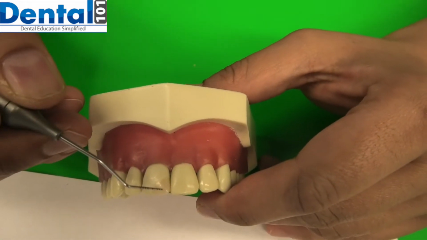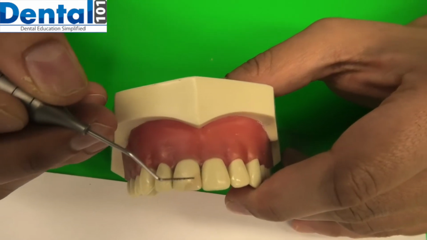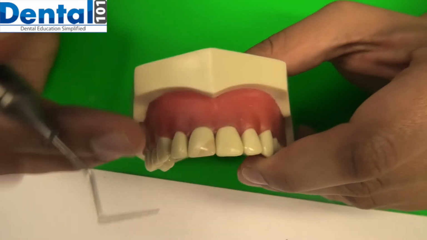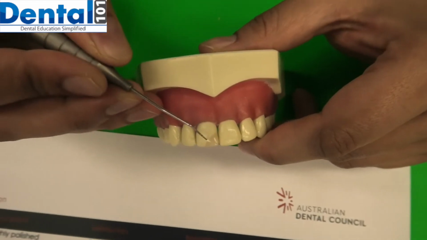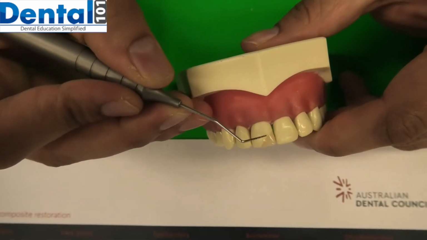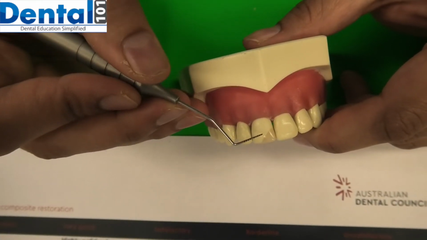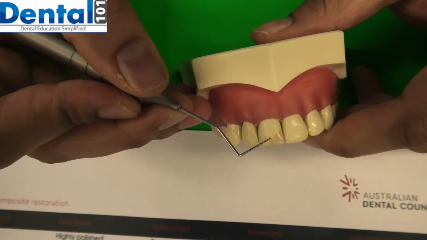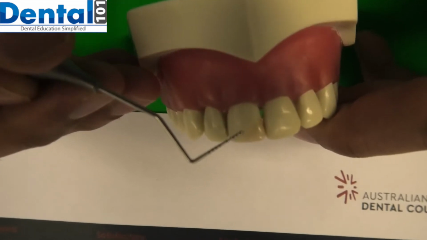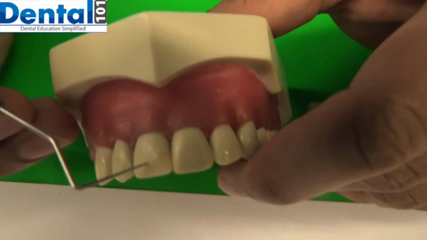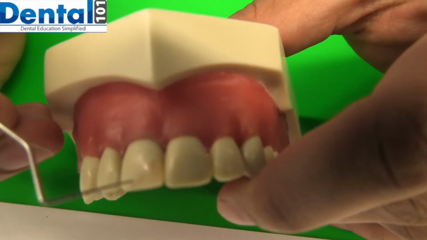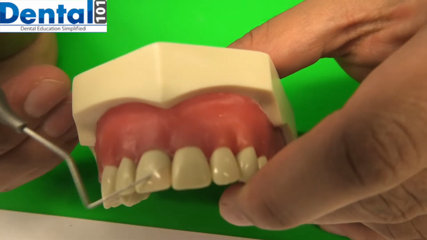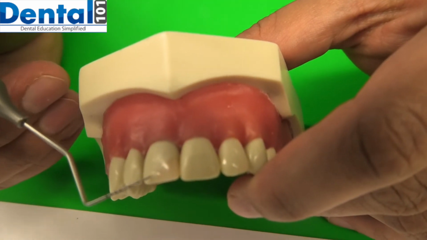I can't see any increment line on my buccal restoration, but here I can see that a little bit of the resin is applied on the tooth structure. If you can zoom a little bit, it is a very thin lining of the composite on the tooth surface.